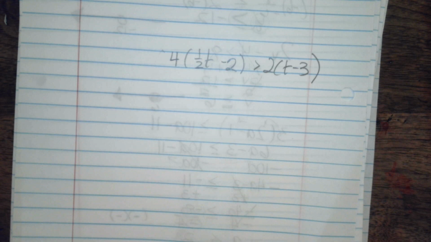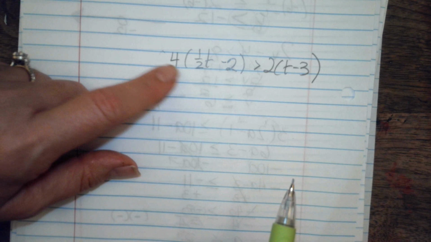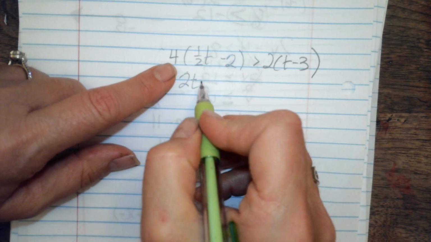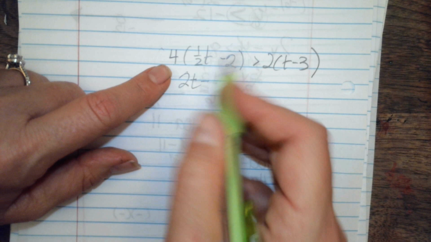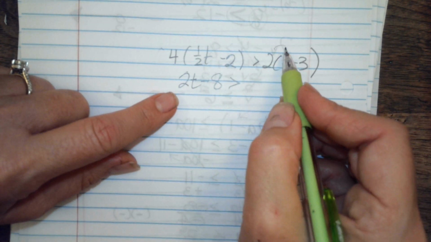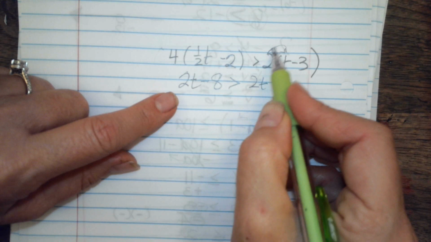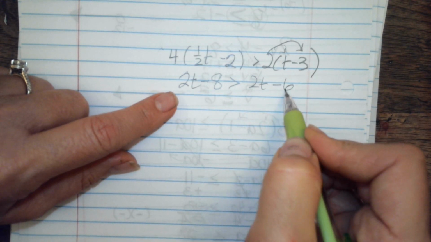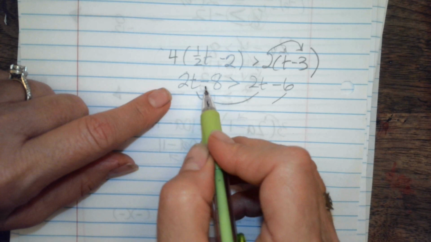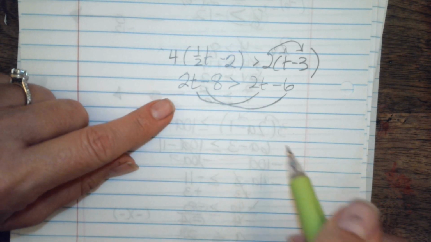distributive properties, and we also have a fraction. So what we have to do here is we have to do 4 times 1/2 is 2t minus 4 times 2 is 8. And then we do is more than 2t minus 6. And then I bring my 2t over here and I bring my 8 over here and I solve.